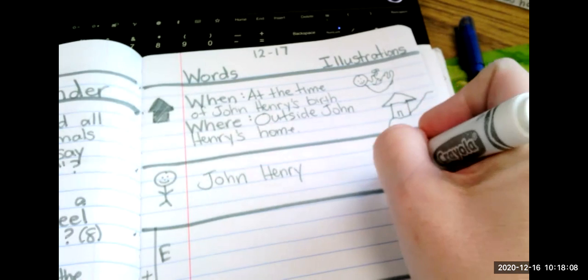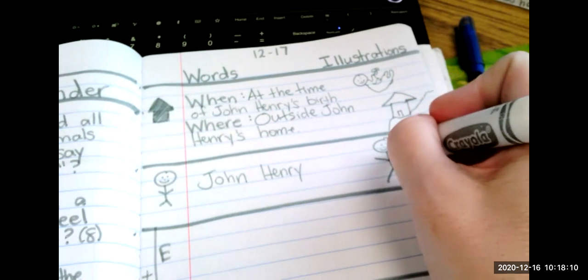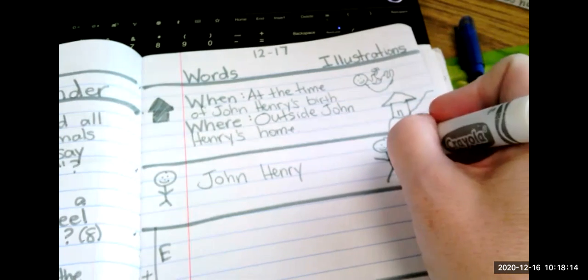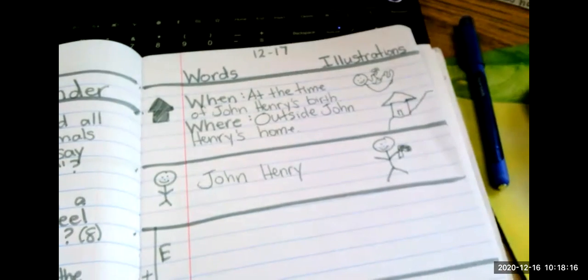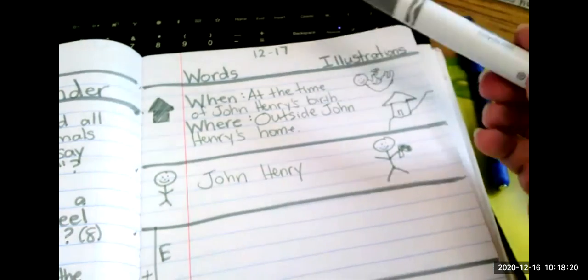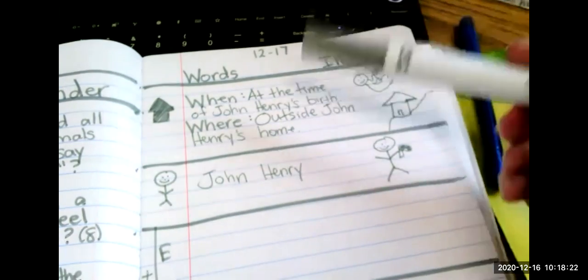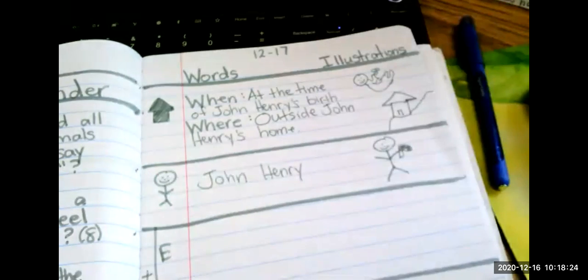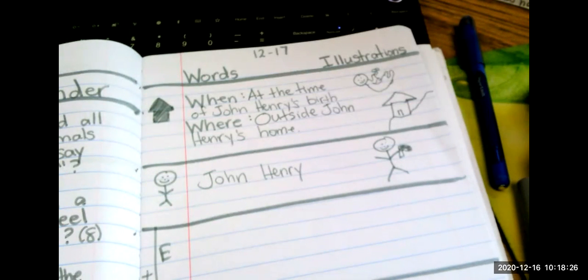He's a big boy. I'm going to draw him holding his hammer. All righty. So there we have the setting that it happened at the time of John's birth and outside of his house. And our main character so far is John Henry. All right, so let's switch back.